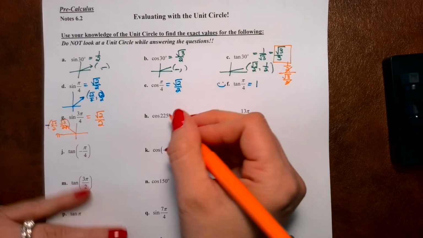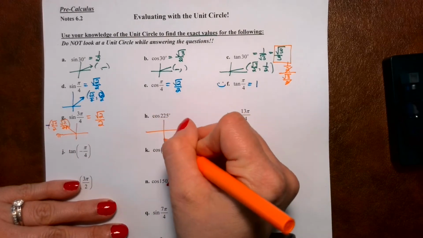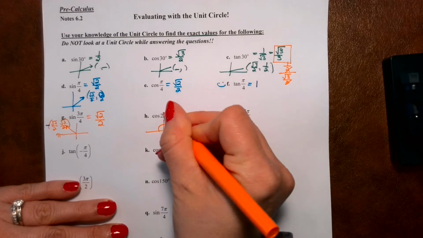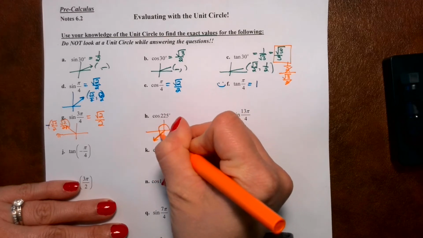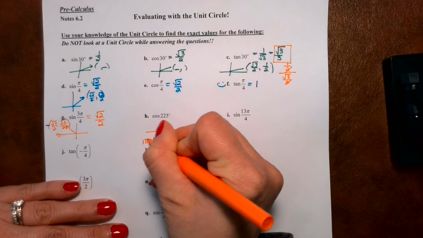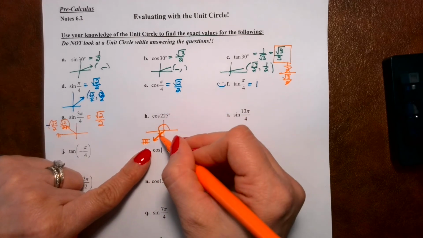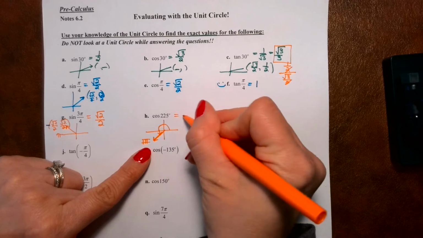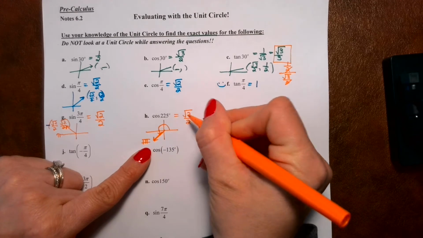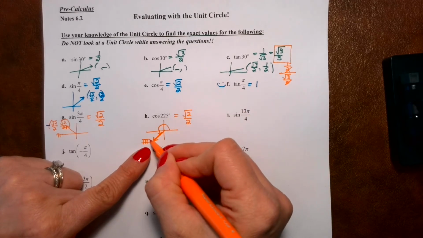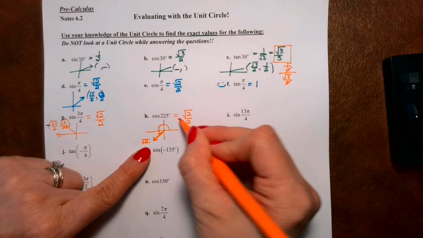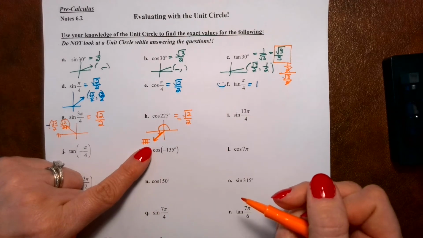All right, where is 225? 225 is past 180. That's the middle. That's the 45-degree angle down here in quadrant 3. Okay, the 45 degree, or the pi over 4 family, definitely has radical 2 over 2. But when you're in quadrant 3, it's going to be a negative for cosine.